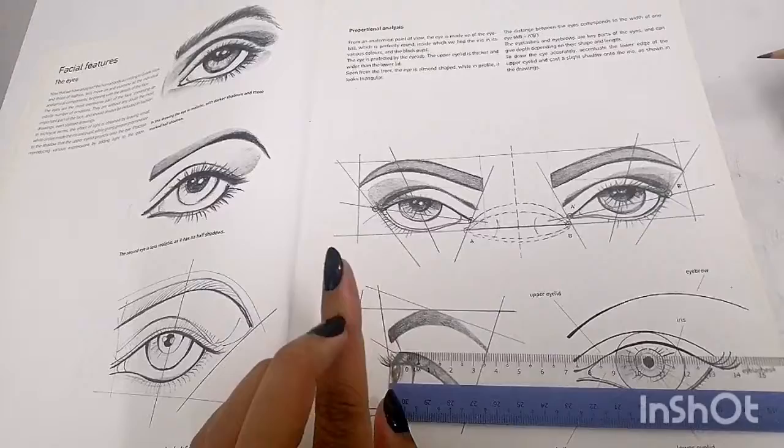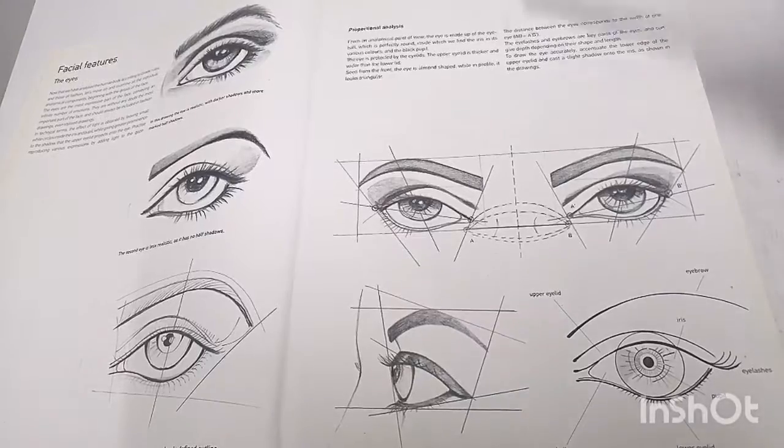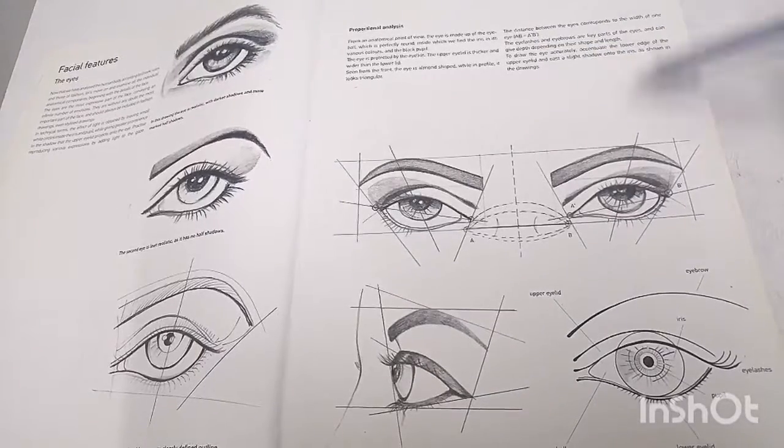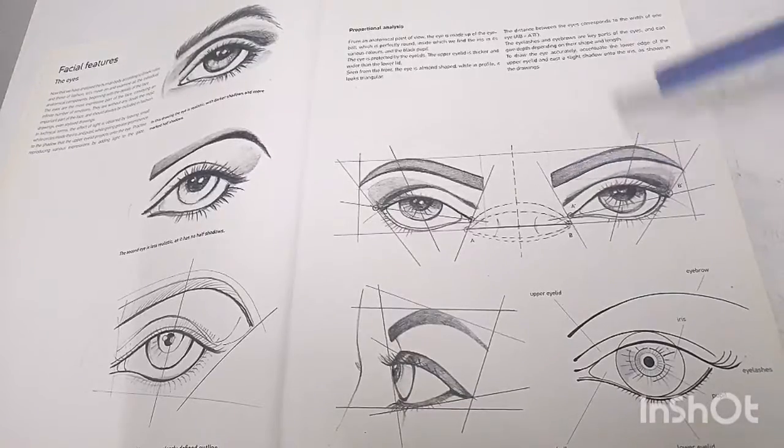So to draw the eye accurately, we have to accentuate the lower edge of the upper eyelid and cast a slight shadow onto the iris as shown in the drawing. See, the shadowing area.